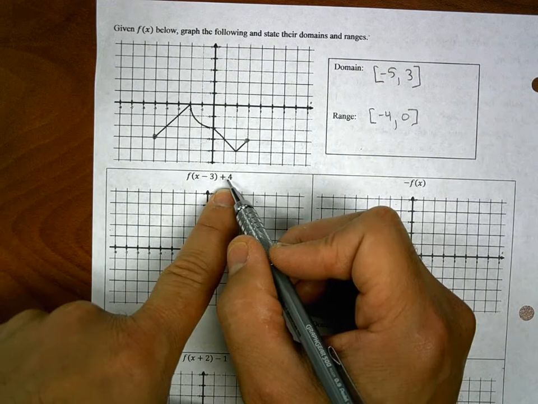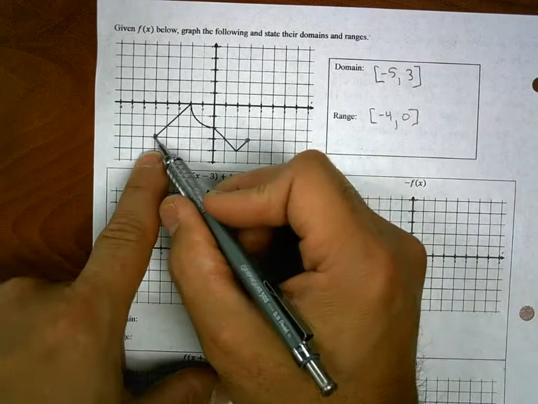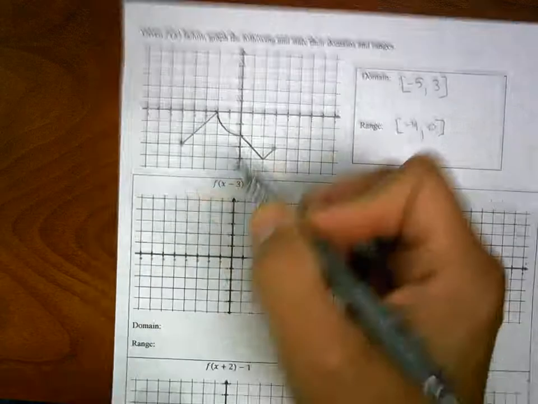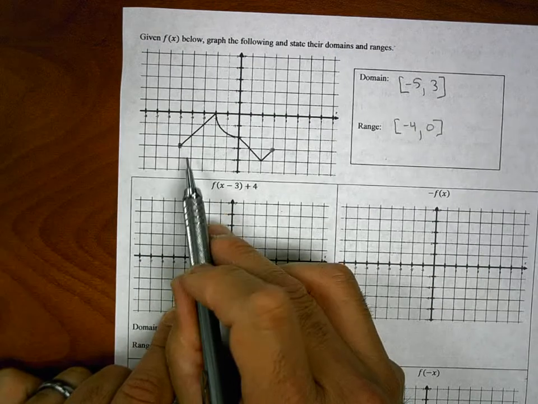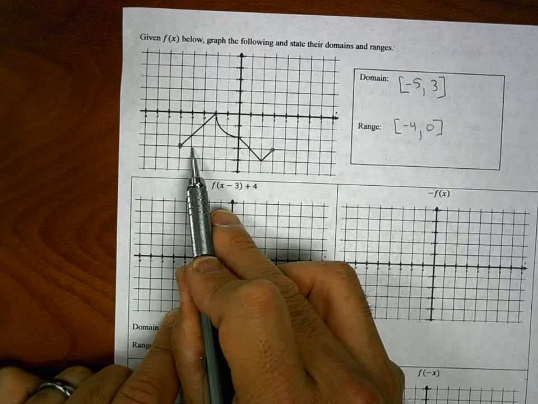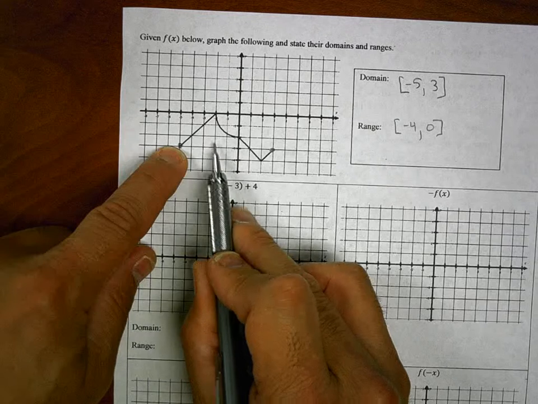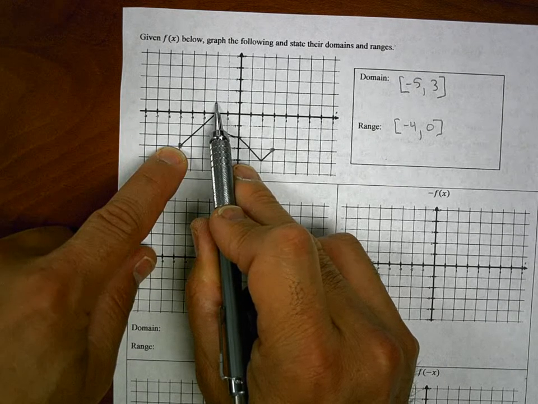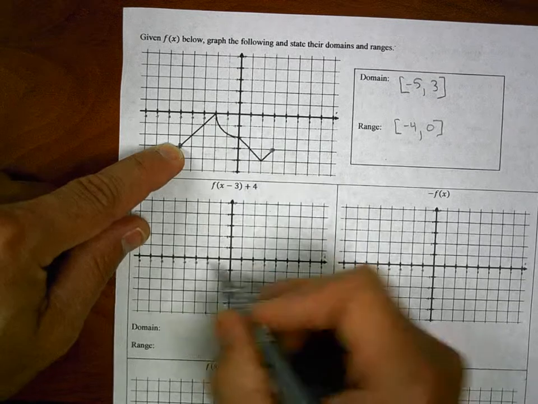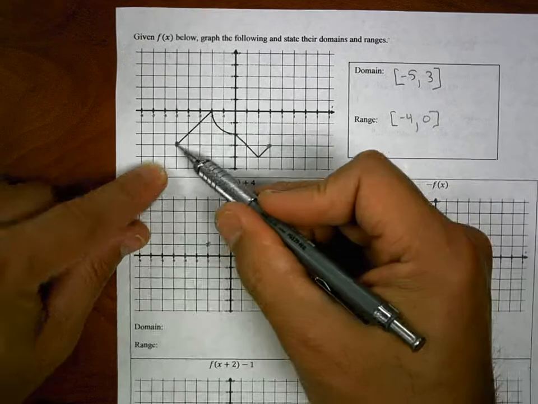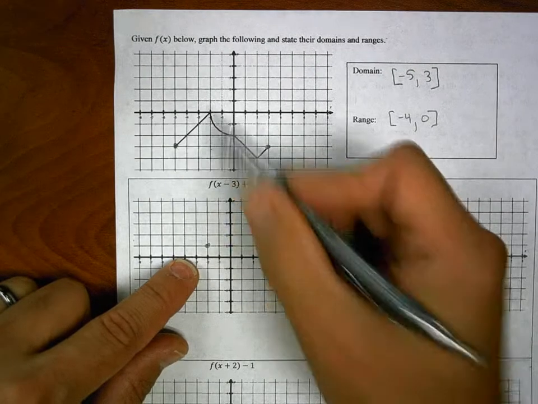So guess what? Take this point right there, go right 3, and up 4. And we'll plot it over here. So let's just see where it's at. So right 3, so 1, 2, 3, up 4, 1, 2, 3, 4. It's right there. Okay, so I'm going to put it down here. So it's at negative 2, 1. So right there. So this point, if you go right 3, up 4, you're right there.